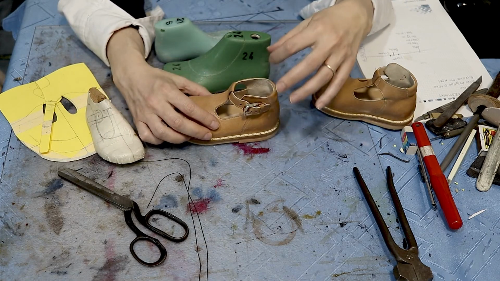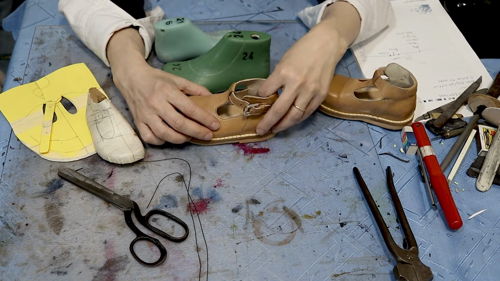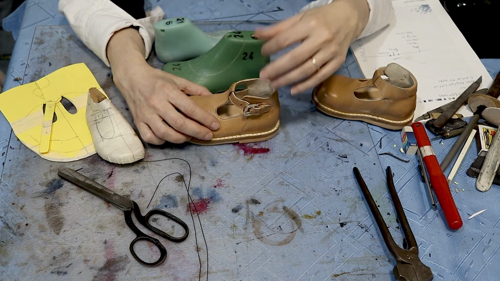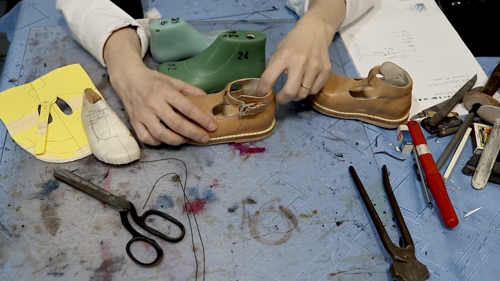So it creates this extra support to the leg of the kid, and that's why we see designs like this a lot in kids shoes.